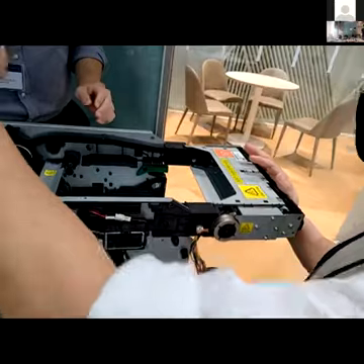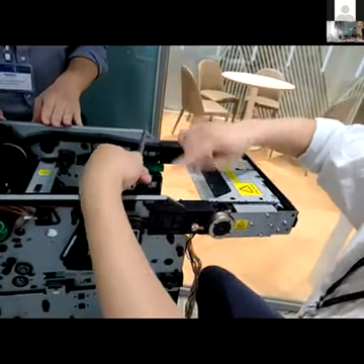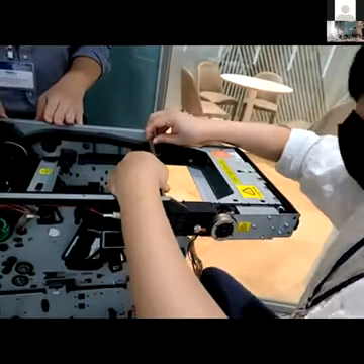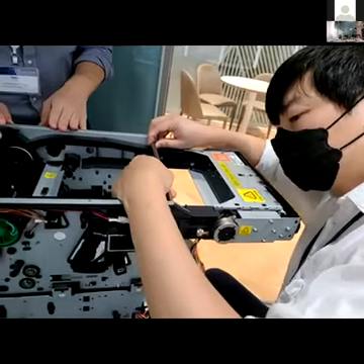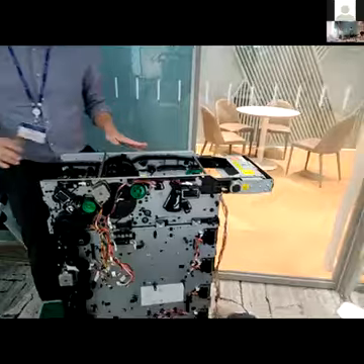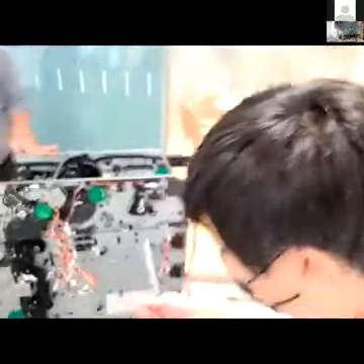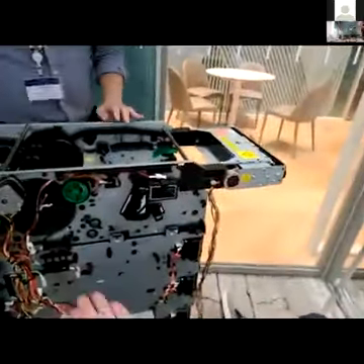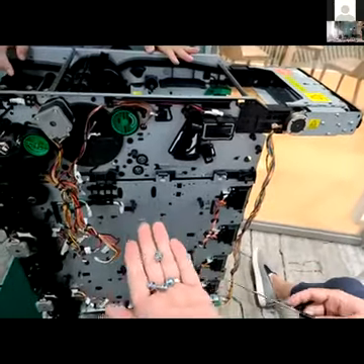그다음에 이쪽에 구멍이 있는데. And there's have two holes, so we will set with the sharp. 나사는 4개. And there's a four screw.